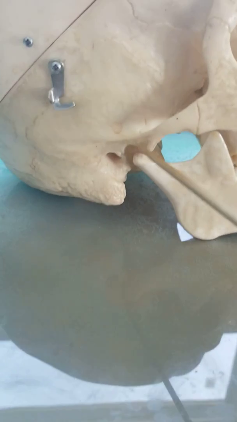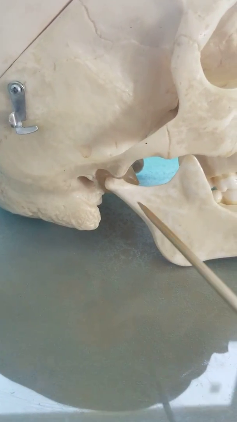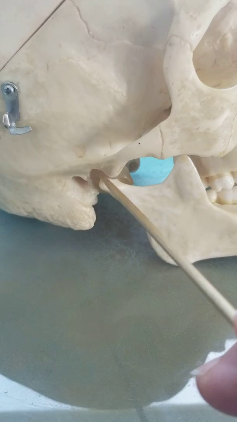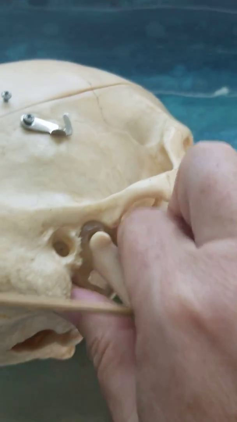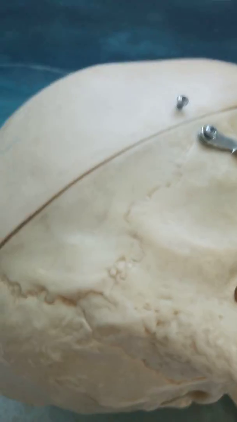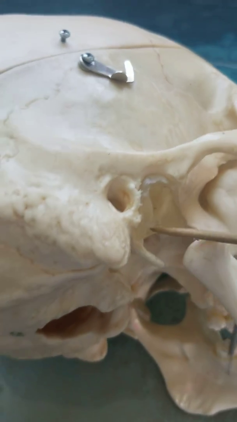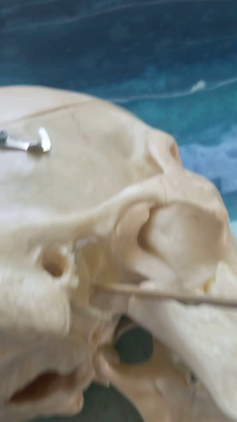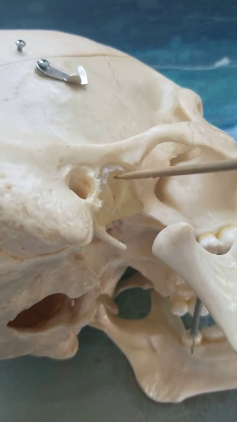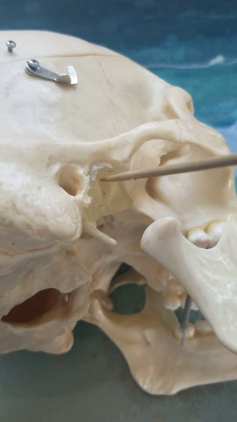Okay. Behind the zygomatic process, right in here, you see this is where the mandible makes contact with the skull. And so this little cup, I'm going to go ahead and pull the mandible off so you can see this little bowl shape right here is named for the bone that goes in there. So since it's the mandible, we're going to call that the mandibular fossa.